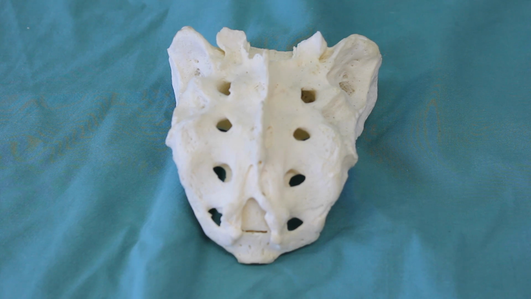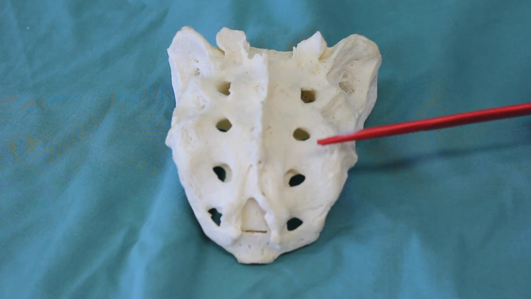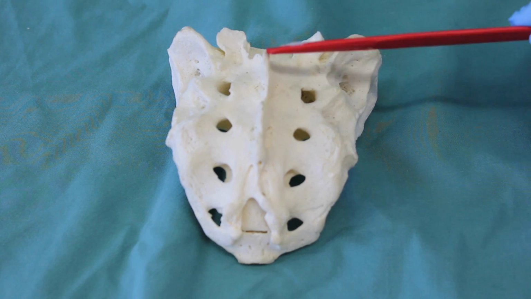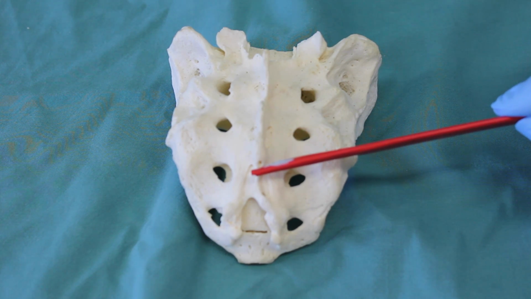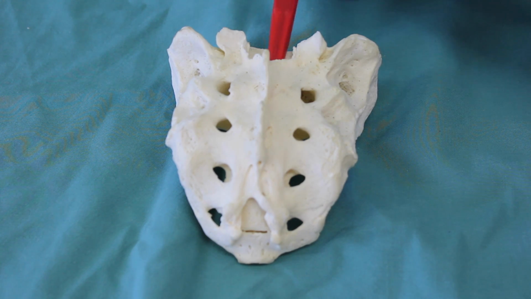Moving inferiorly from the lumbar region, we get to the sacrum. There are 5 sacral vertebrae which are fused together. This fusion results in the spinous processes forming a single entity known as the median crest. And the vertebral foramen is now termed the sacral canal.